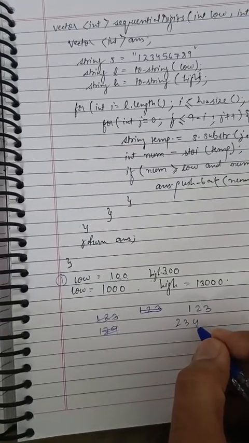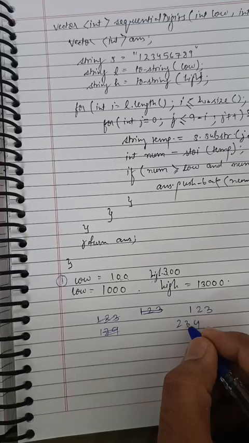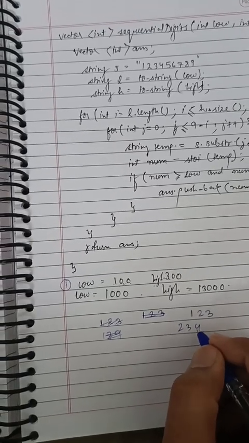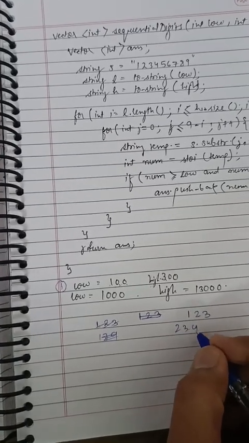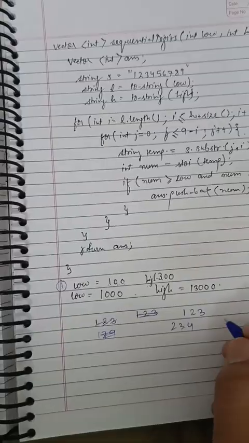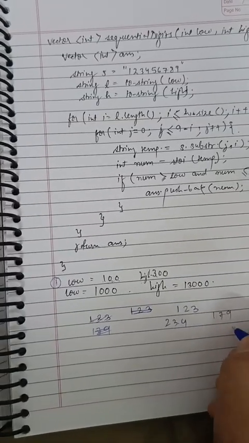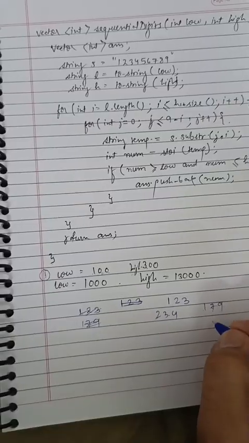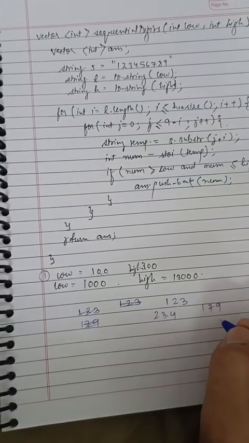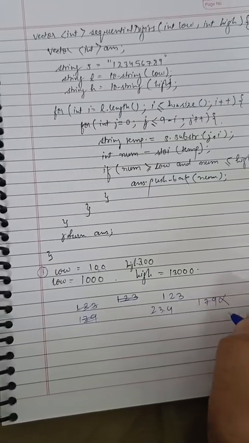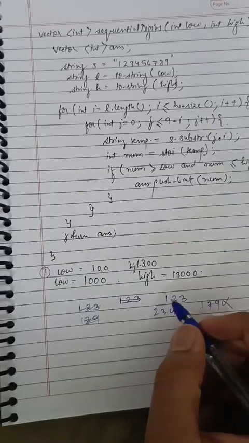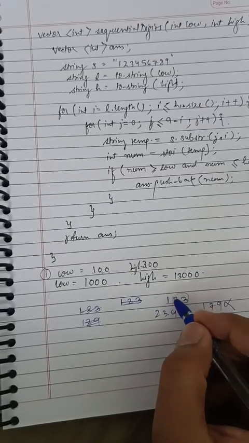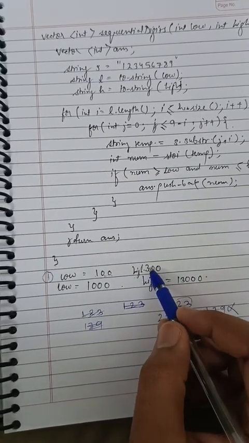As you can see, the 3 is greater than 2 and the difference is 1. 4 is greater than 3 and the difference is 1. You cannot consider 179. It is increasing, but the difference between 7 and 1 is 6, and between 9 and 7 is 2. So you have to avoid this. You have to consider only these types of numbers between the range of low to high inclusive.